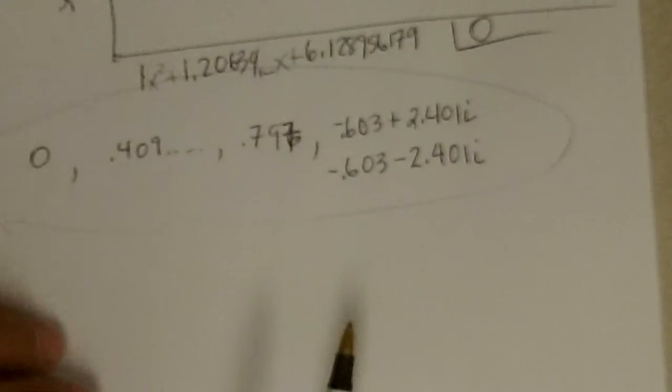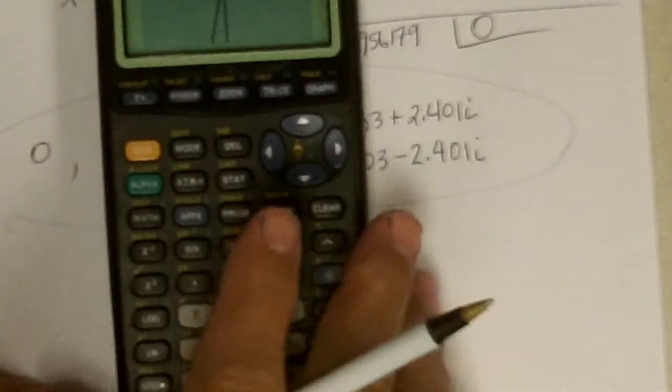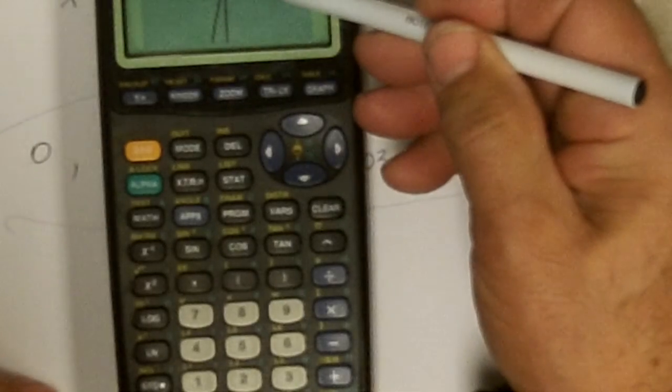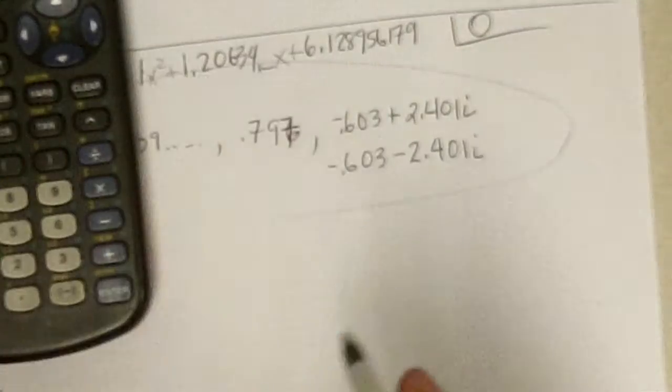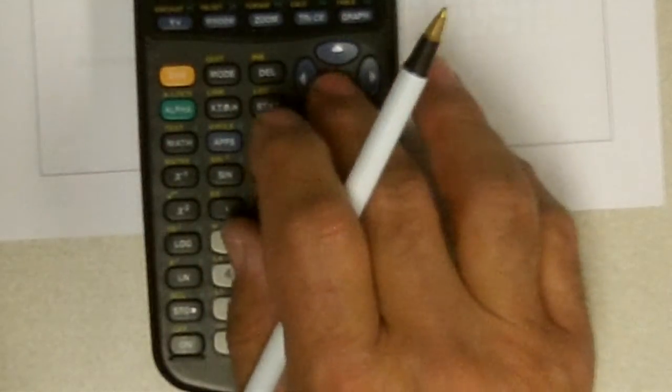Determine where this function is increasing. Okay, so we can do that now. It's increasing all the way up to that point. So from, let's slide up here so you can see this. Oh, I can do it on here. It's increasing from negative infinity up to that local maximum. So I'm going to second calculate the maximum.